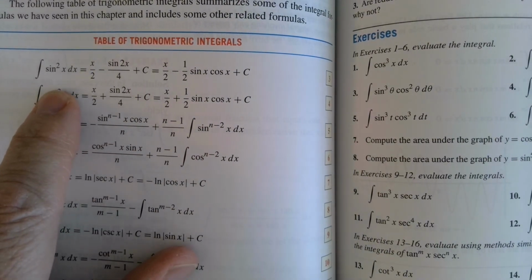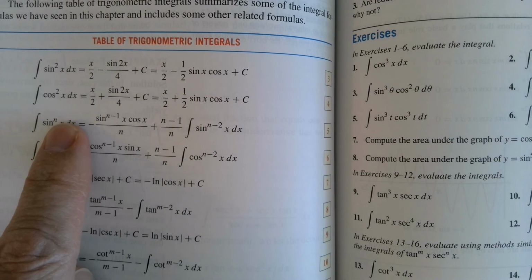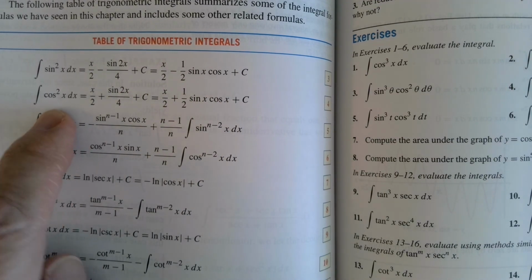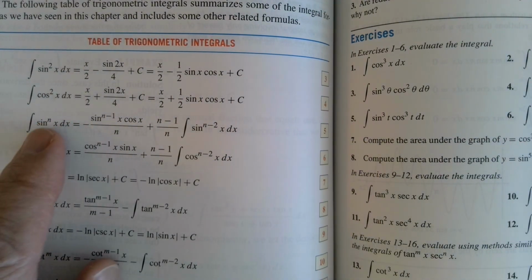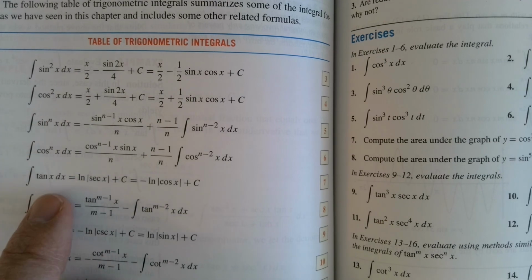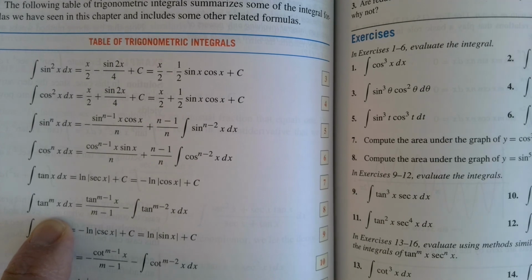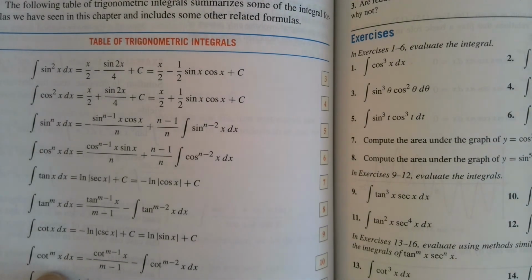If you remember in the last video, we derived this one essentially for sine squared x. I asked you to derive this one for cosine squared x, okay, using just a trig identity. These are the power reducing integral formulas for sine and cosine. Integral of tangent x, that's one we know. Here's a power reducing formula for tangent. Okay, we haven't actually used that one, but here it is. Cotangent, we proved that one. Power reducing formula for cotangent.